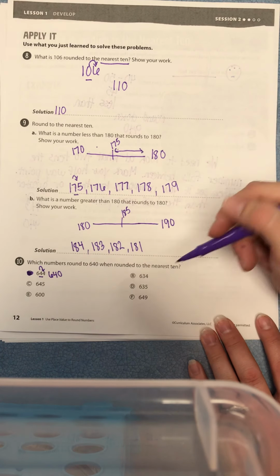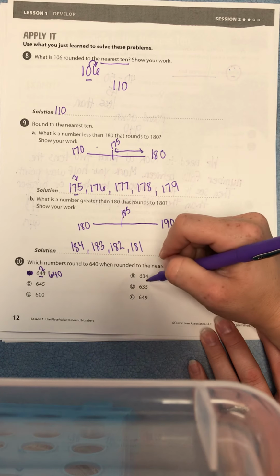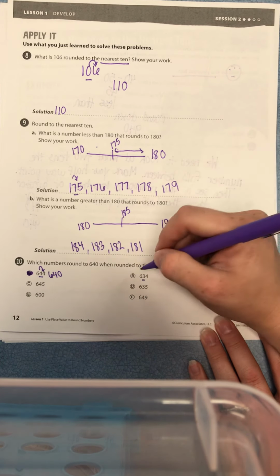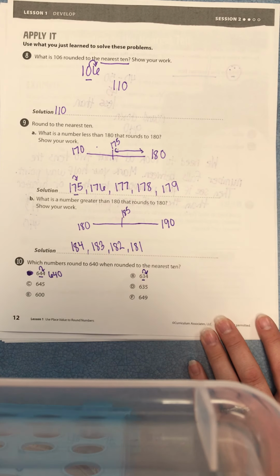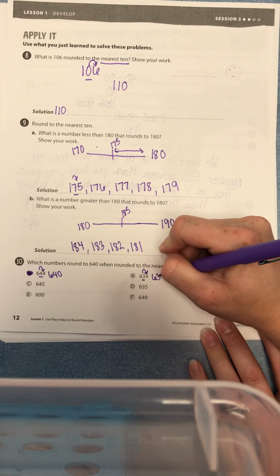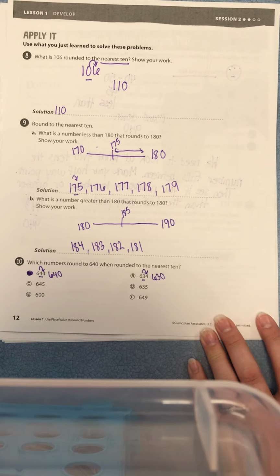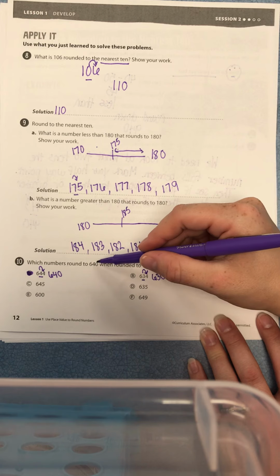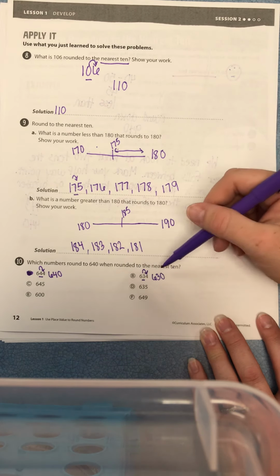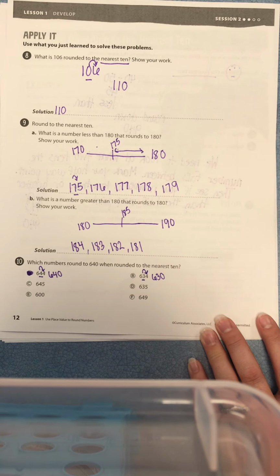Let's look at letter B. 634. Find our tens column. We have 1s, 10s, so our 3's in the tens column. We look next door, we have a 4. Is it 5 or higher or less than 5? A 4 is less than 5, so our 3 will stay the same, and everything behind it becomes a 0. So did this round to 640? No, it did not. So we're going to keep this one like it is. We're not going to fill in the circle or the little bubble for letter B.